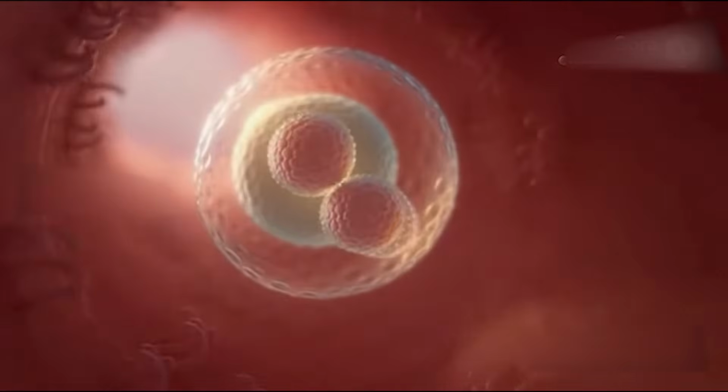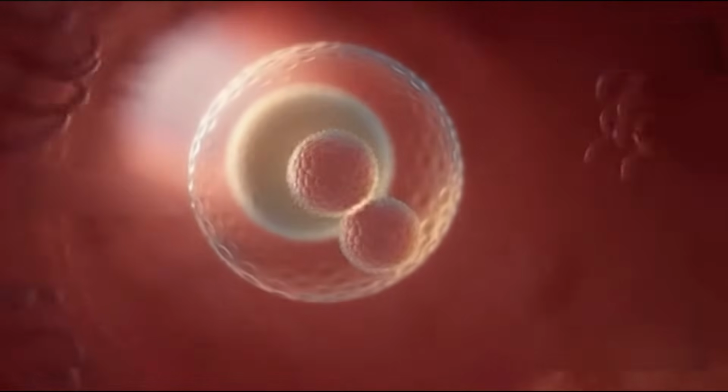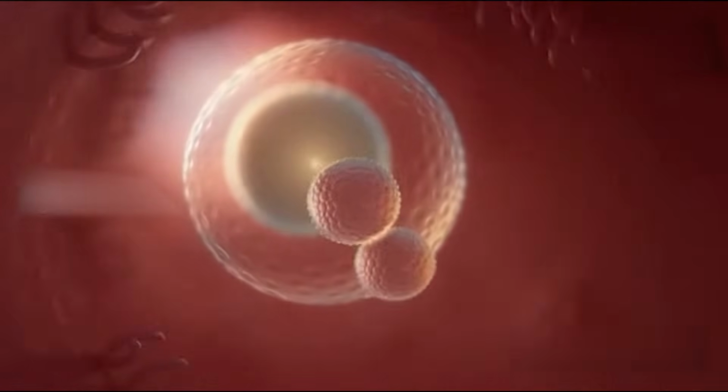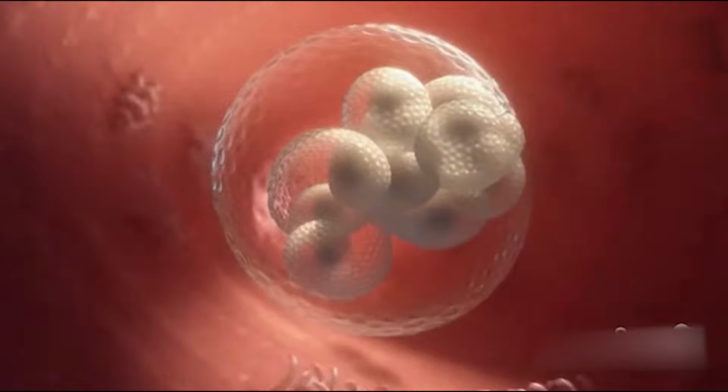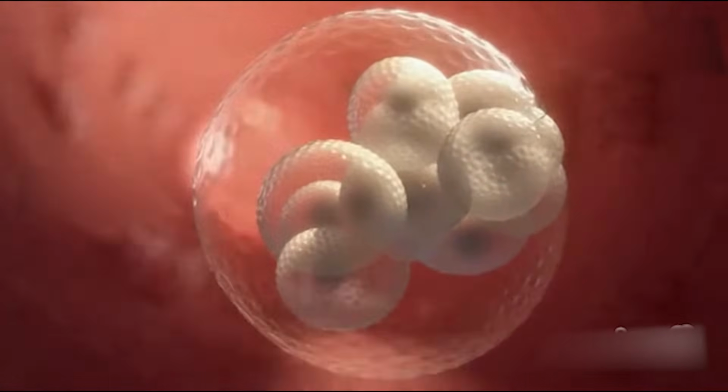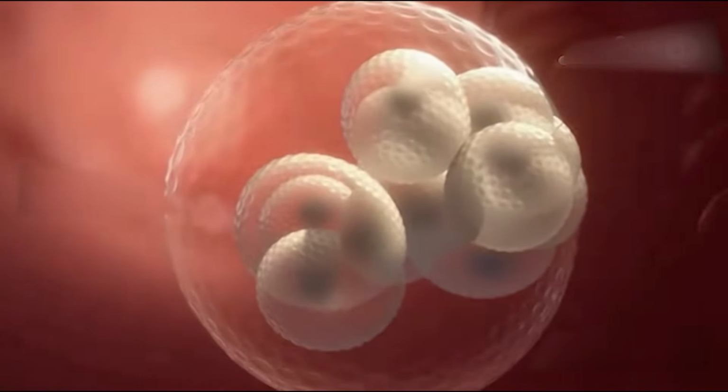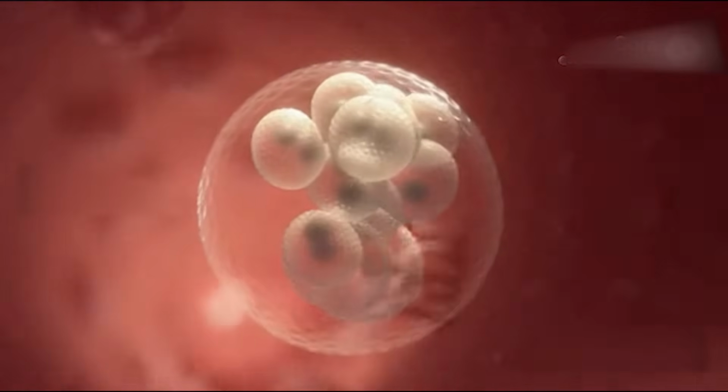Immediately after formation, the zygote begins to divide, but its overall size does not increase. First, the zygote divides into 2 cells, then 4 cells, and then 8 cells. This rapid cell division is called cleavage, and each individual cell is called a blastomere.